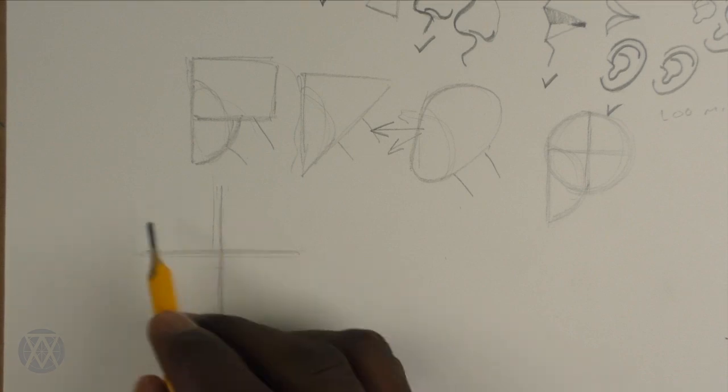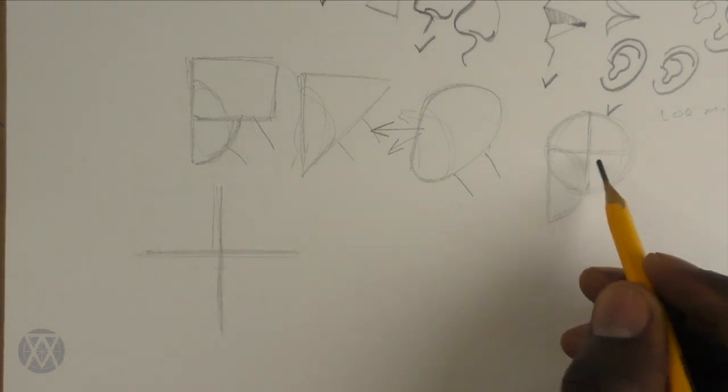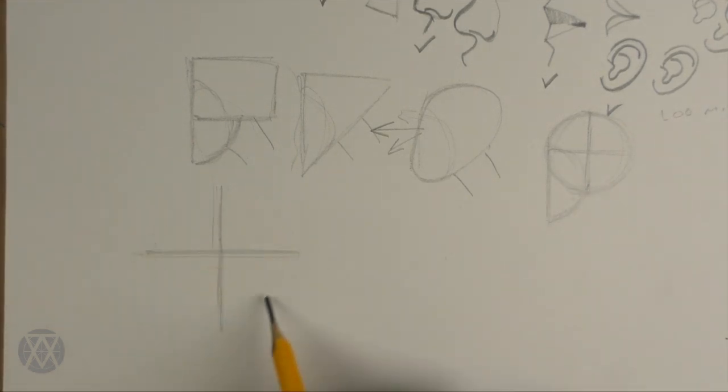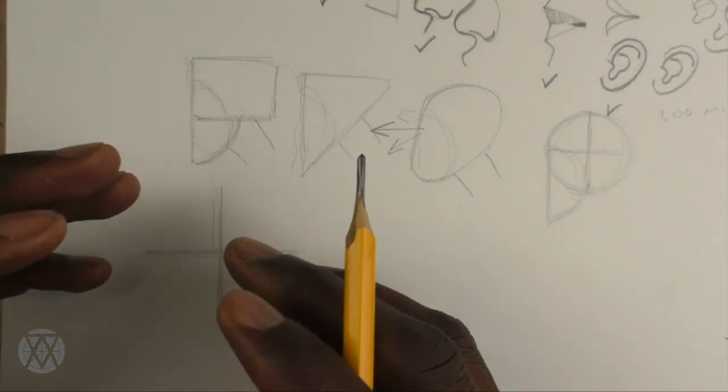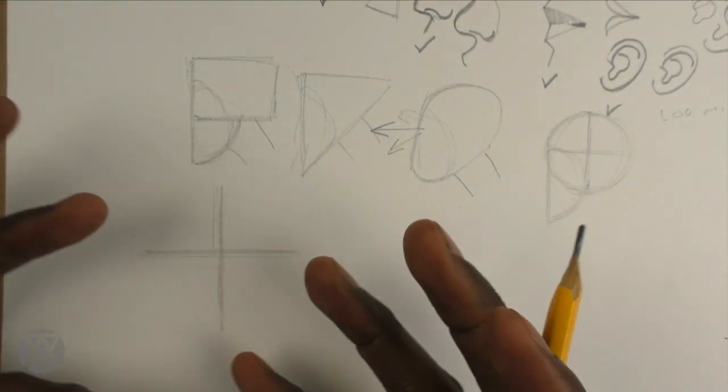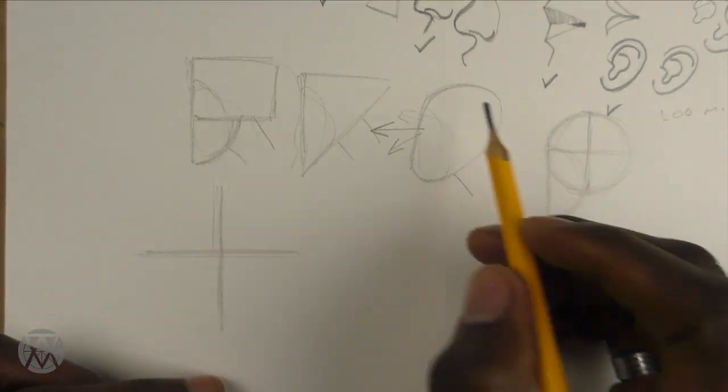All right, let's establish a circle. I'm going to go with this one. You can actually make the circle any size that you want, and that circle is going to, for the most part, represent the cranial mass, the mass here.